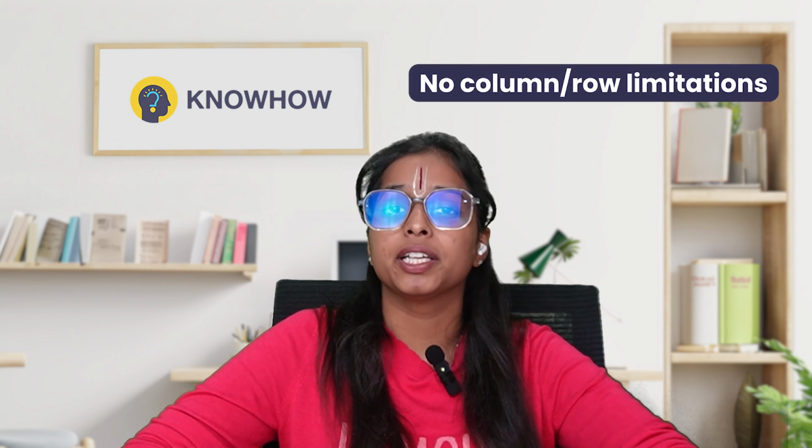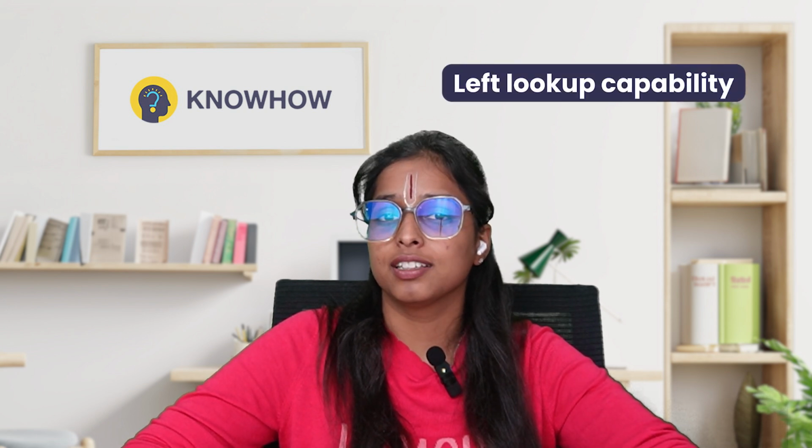So, the first question is, what is XLOOKUP and why is it better? XLOOKUP is a versatile function used to find a value in a range and return a related value. It's the modern replacement for VLOOKUP and HLOOKUP. Let's look into some key benefits of XLOOKUP. Number 1 is no column and row limitation. XLOOKUP can search vertically as well as horizontally. Second one is left lookup capability. Unlike VLOOKUP, XLOOKUP can search to the left as well.